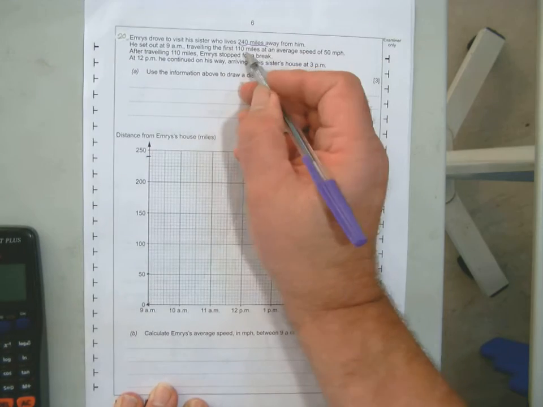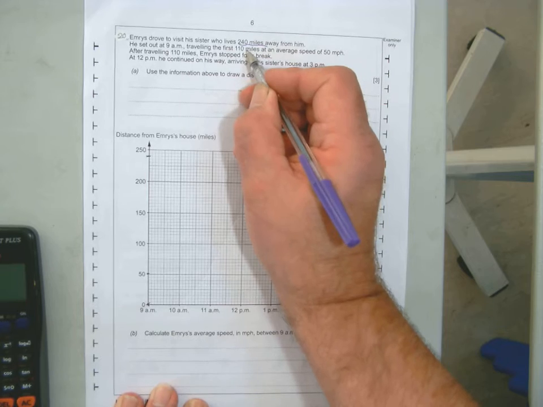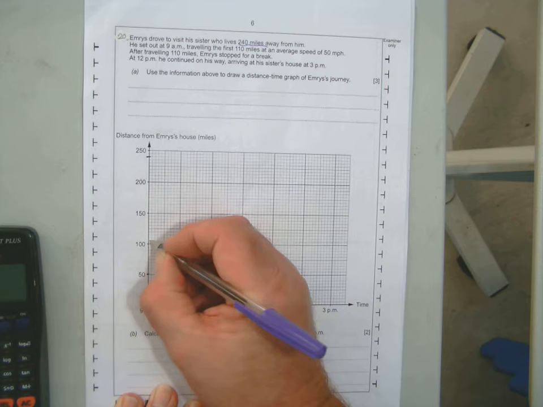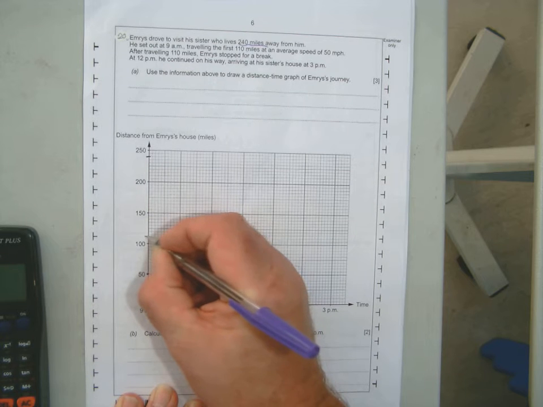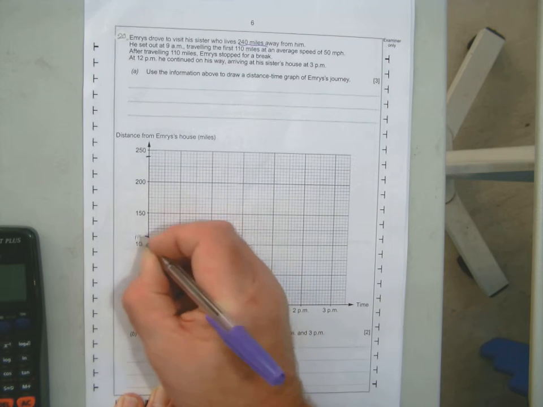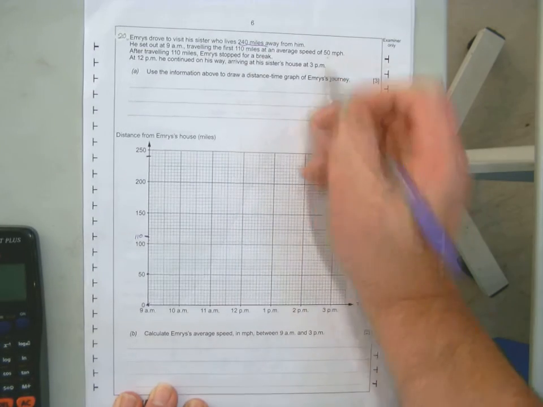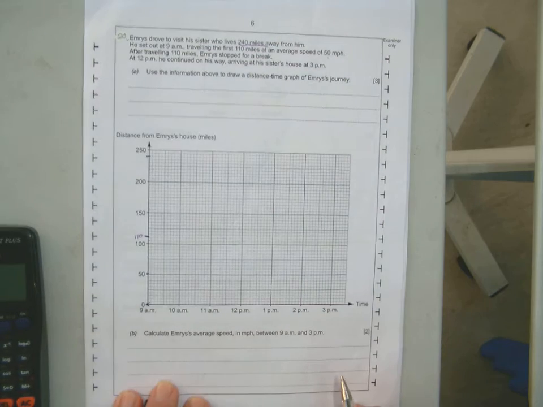And he travels the first 110 miles. So 110 going up the axes. There's 100, 105, 110. That's at 110 there. And he's going at 50 miles an hour.